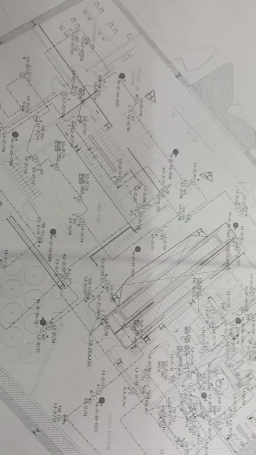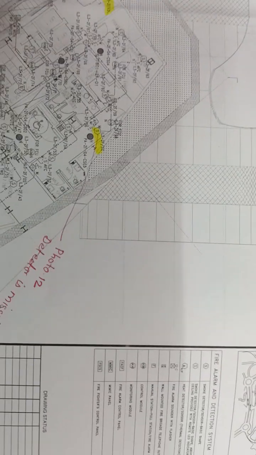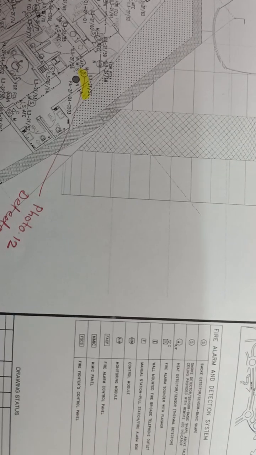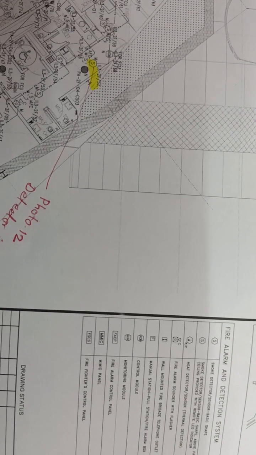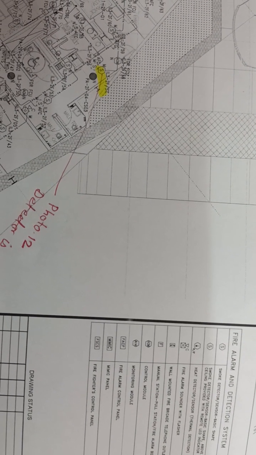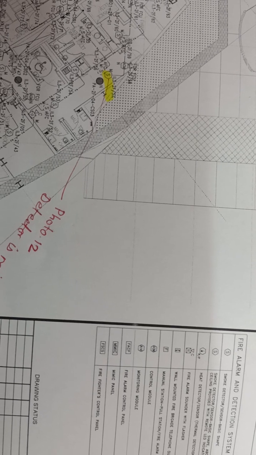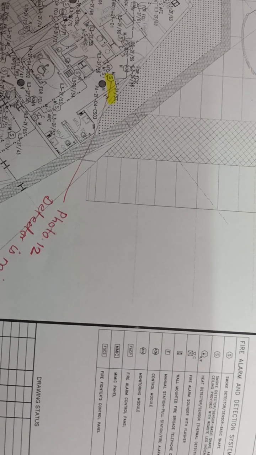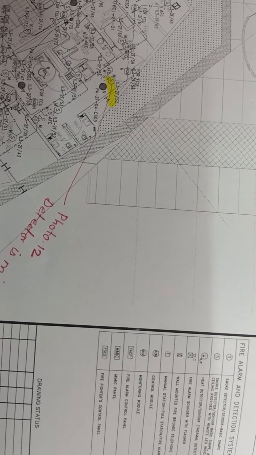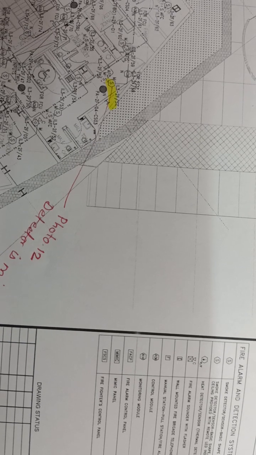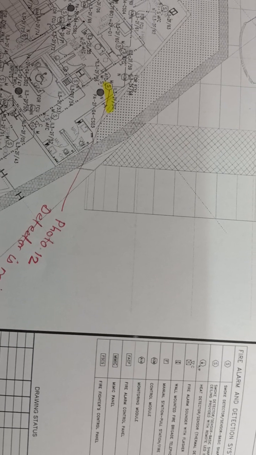But before that, we need to review this drawing, how we can read the drawing. It's very simple. It looks very complicated, but it's very simple. As I explained about this symbol, the major components of this fire alarm system are the fire alarm control panel, then smoke detector, then heat detector, then sounder, then manual call point, and the other modules. So here you can understand.